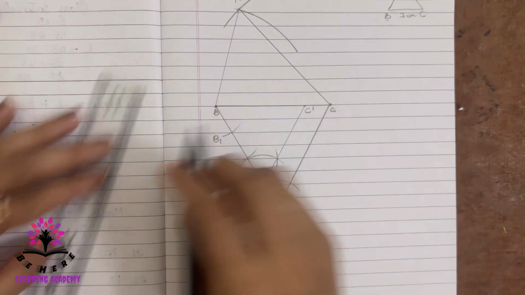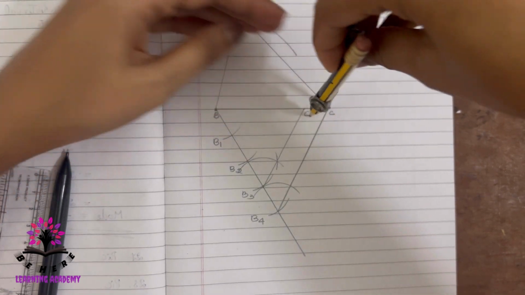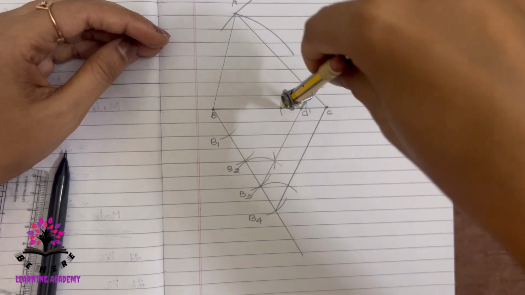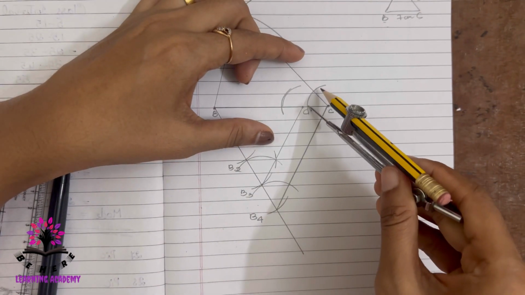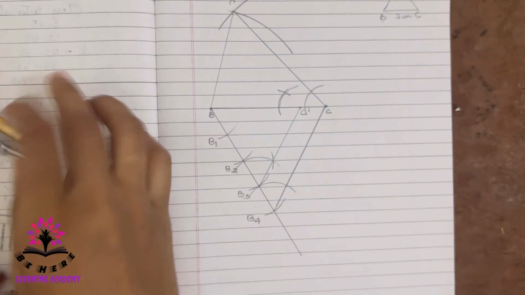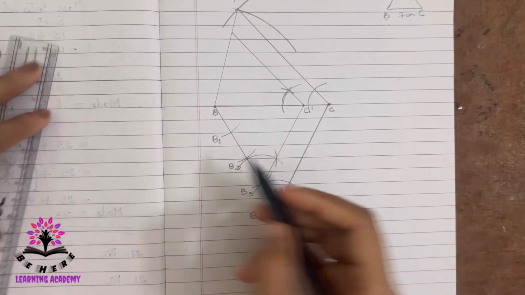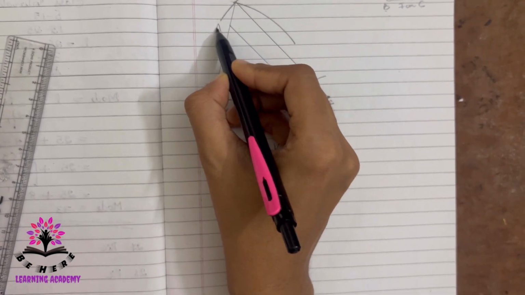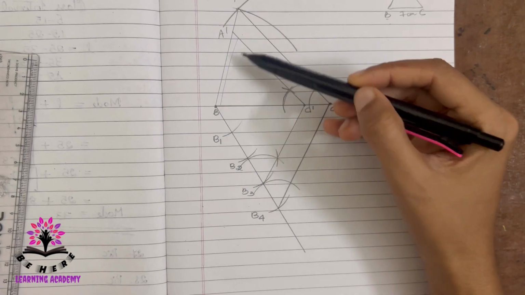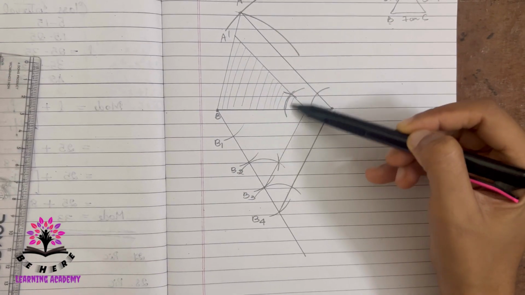as C dash. Here also you need to do the same thing. From C, mark one line here and one arc here. Measure it and cut this here and extend this till line AB and name it as A dash. Now we have got the required triangle. The required triangle is this one. I will mark it. A dash B C dash is the required triangle.